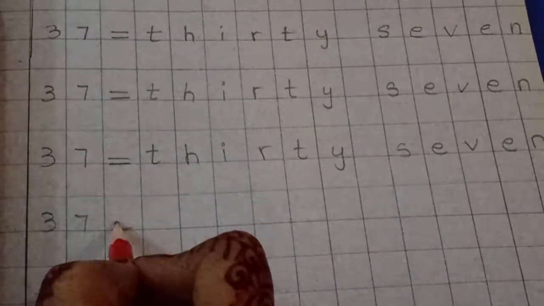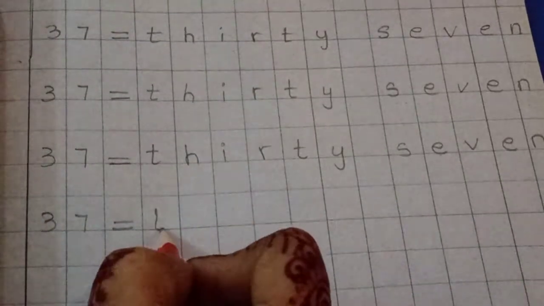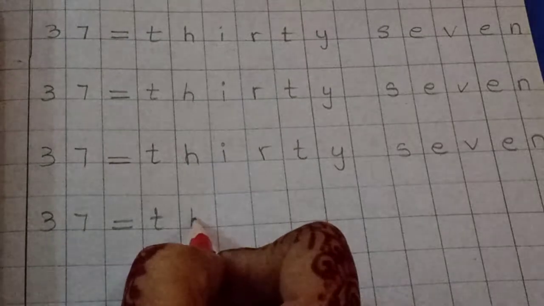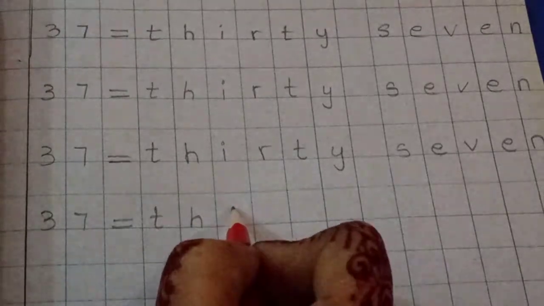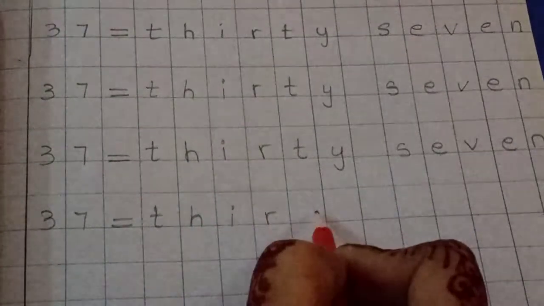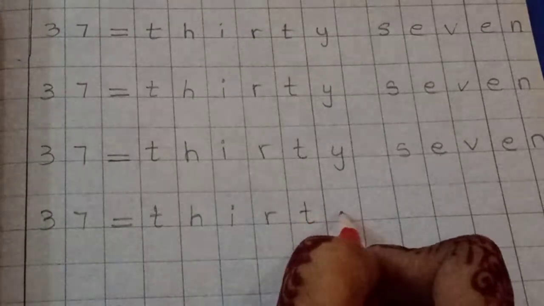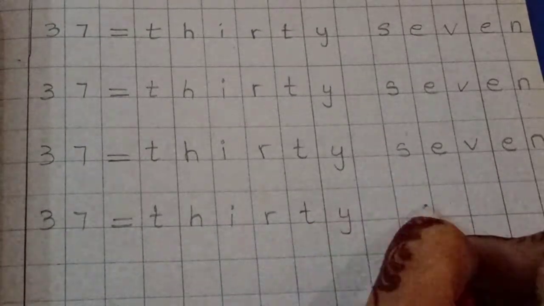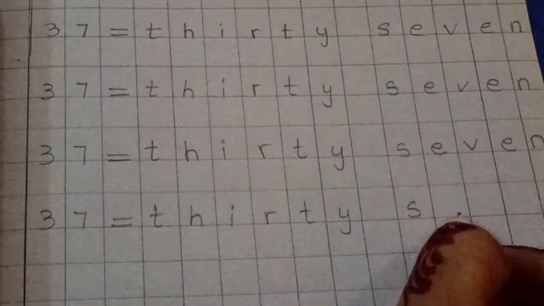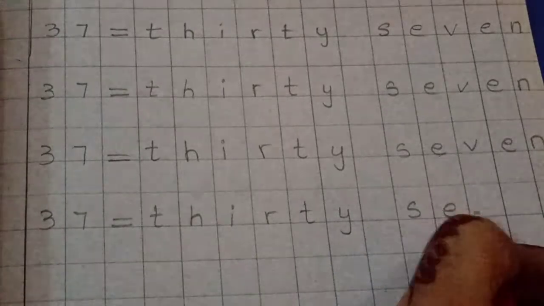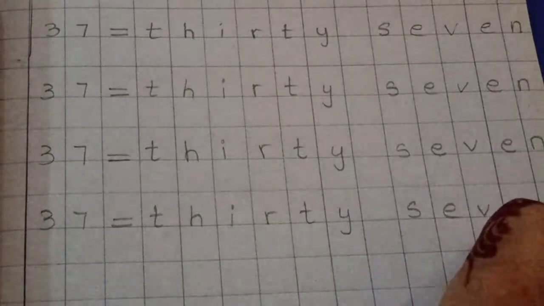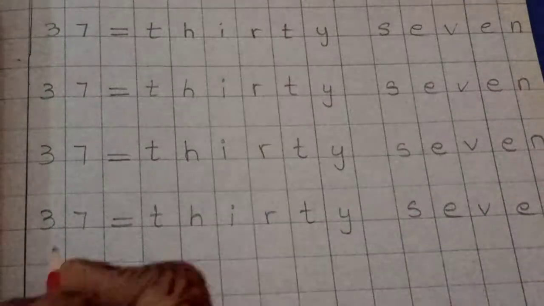37. The sign of is equals to and the spelling of 30 is THIRTY. 30. And the spelling of 7 is SEVEN. 7. Now write it again.